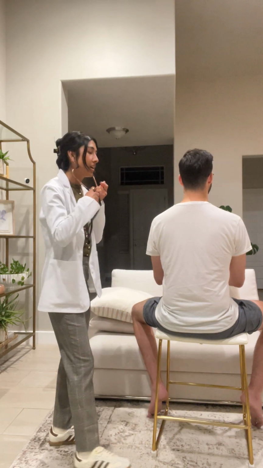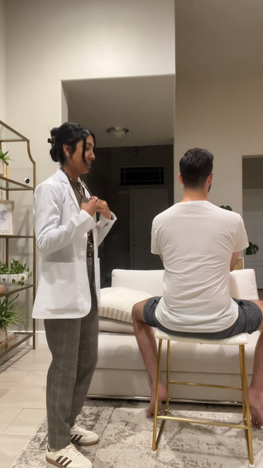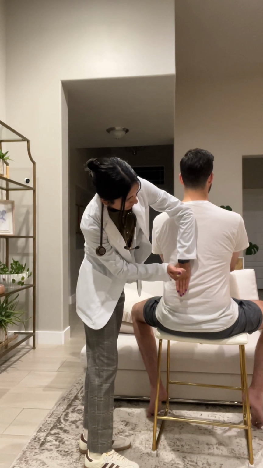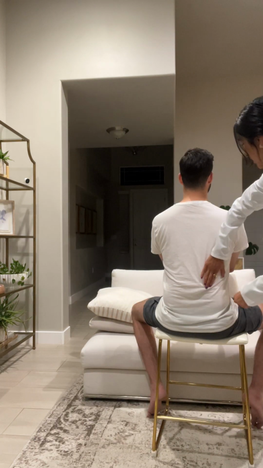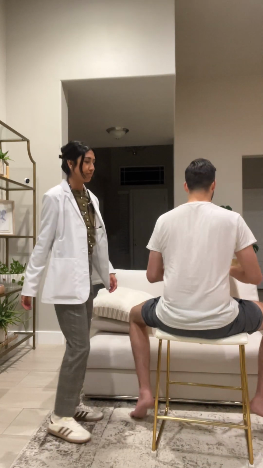Okay, perfect. And while I have him back here, I'm going to be assessing for CVA tenderness. So down under the 12th intercostal space. Any tenderness there? No. Okay, now over here. Any tenderness there? No. Okay, perfect. I'm going to have you flip back around.